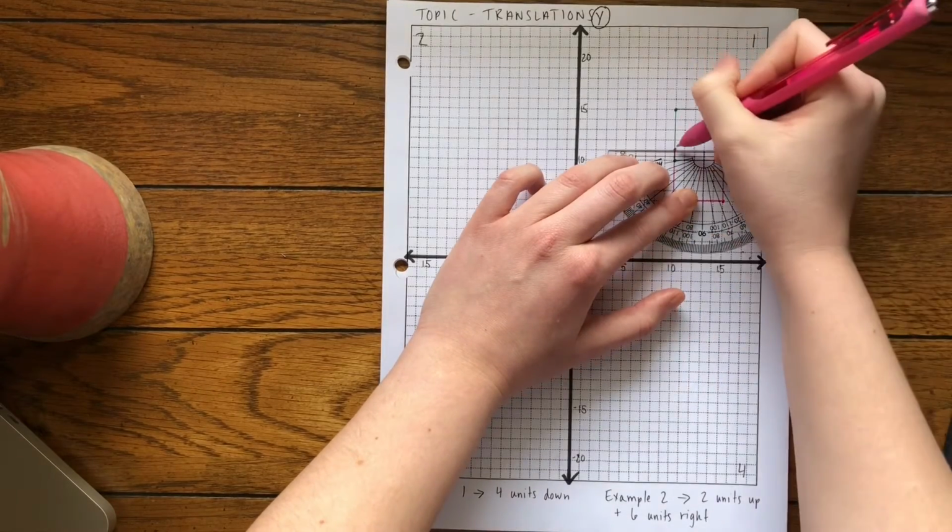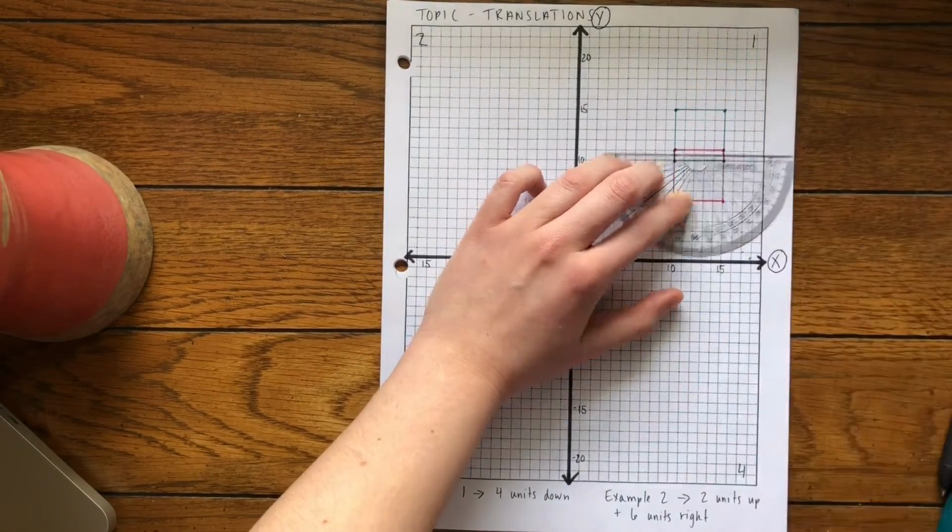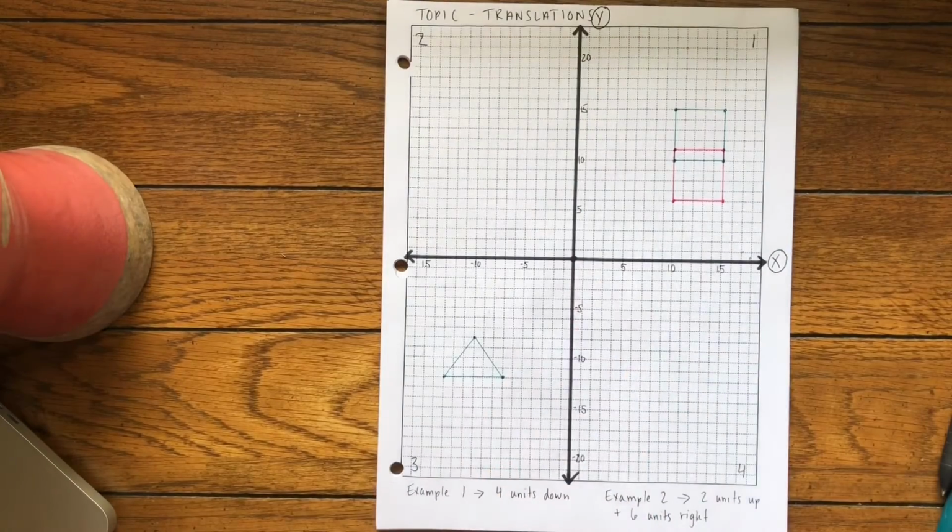So you can see for this translation, all that has happened is the square has just moved down. It's still the same shape, and it doesn't change in its rotation or side to side.